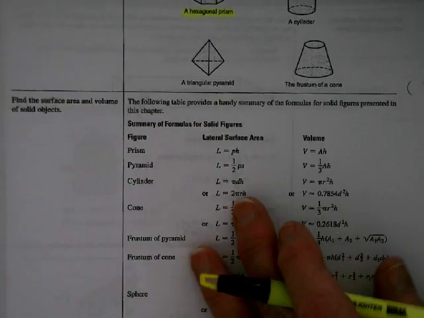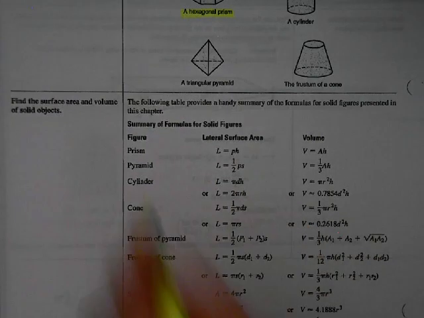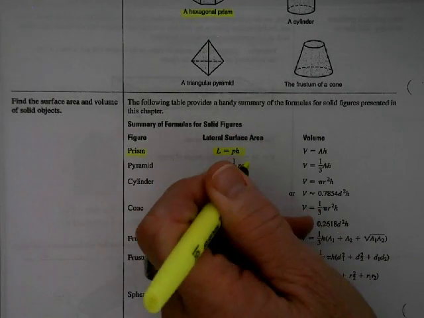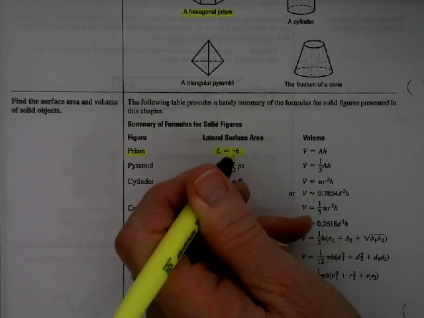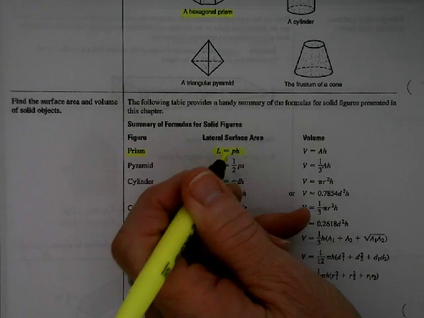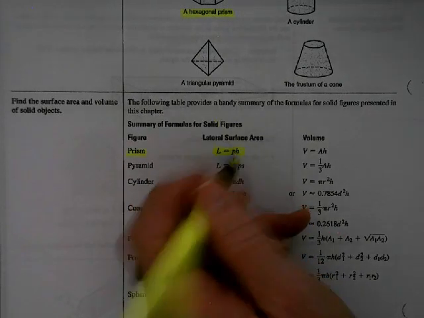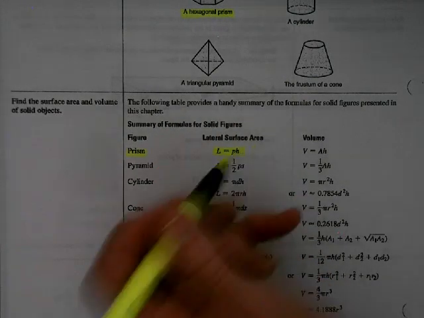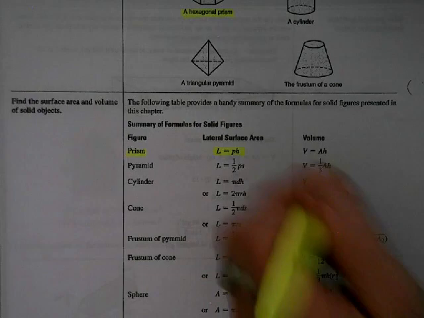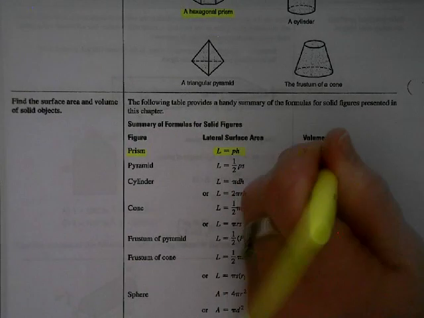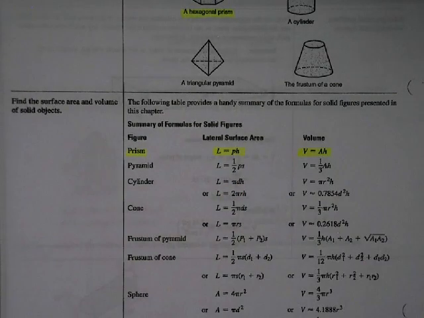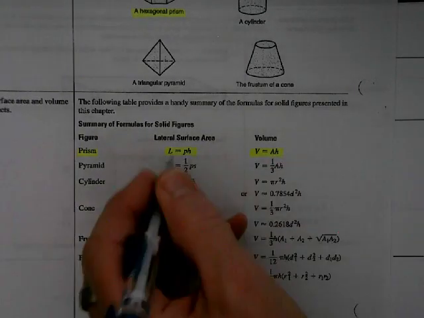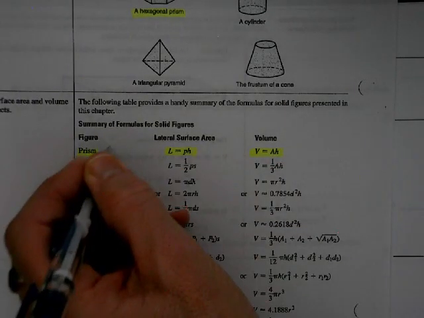Now, in our summary, they give us the lateral surface area formula, but if you want the total surface area, you have to add in the area of the bases. Depending on the base of the prism, you would add 2 of those, and you get that from the chapter before, chapter 8, when we did 2-dimensional objects. So there's the lateral surface area, volume, and then total surface area. I don't know where to put it right here.